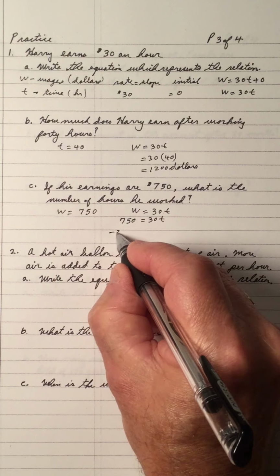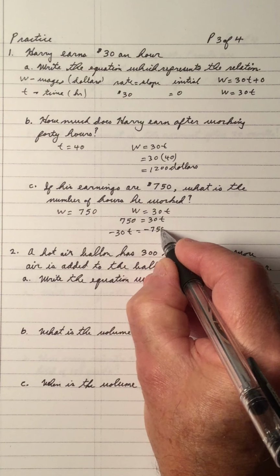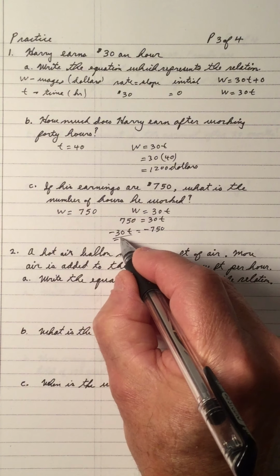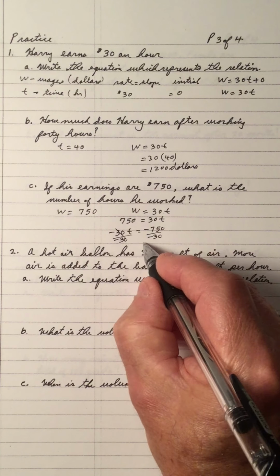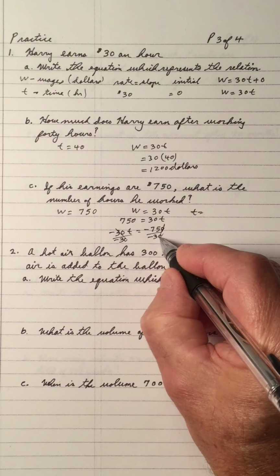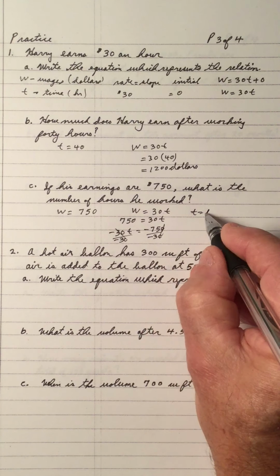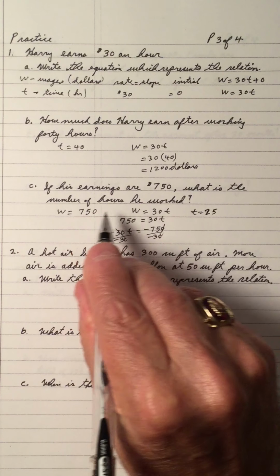Really, if you want, making a 30T and moving them around like that and making a minus is the same as leaving them like that. But if I have them moved, so divide, and I'll get T is equal to, the zeros cancel, and that works out to 25. And it's hours.